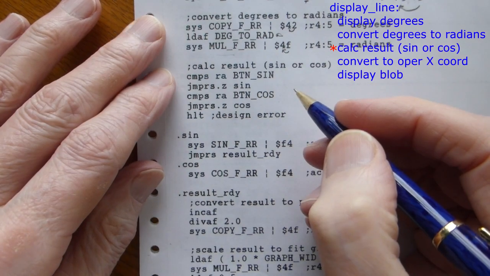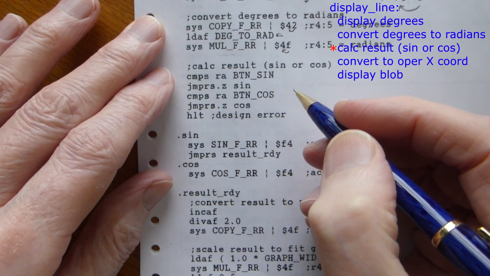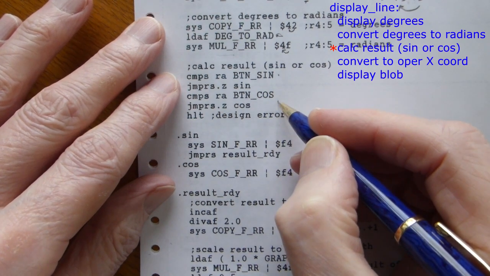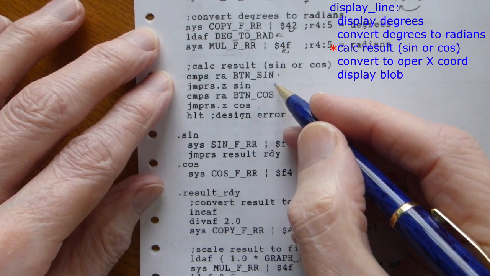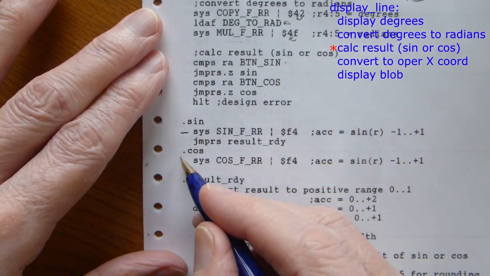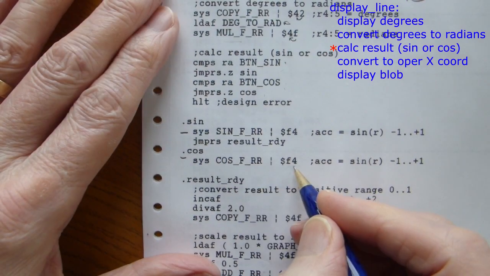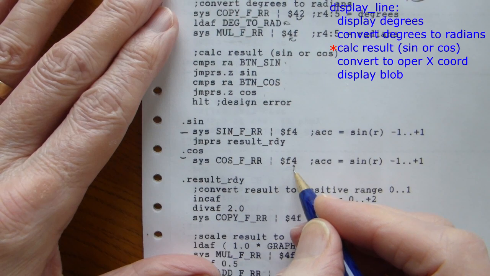Register A still holds the keypad button from the start, so this can be checked here to pick the required function, sine or cosine. The code jumps to the relevant system call, this one or this one, to calculate the result. The radians are in register pair 4 and 5, and the cosine will go into the accumulator.